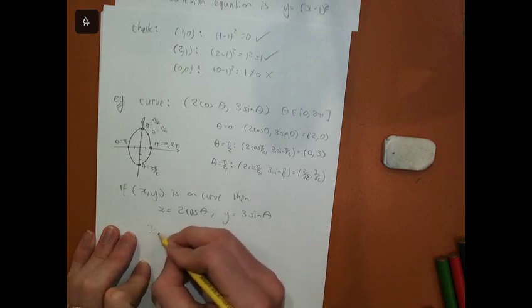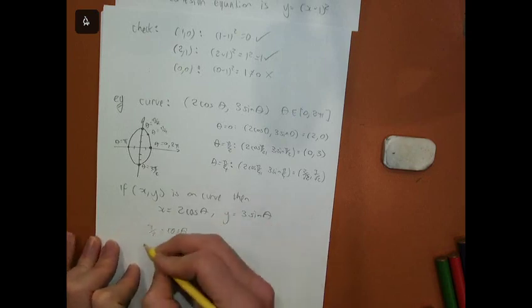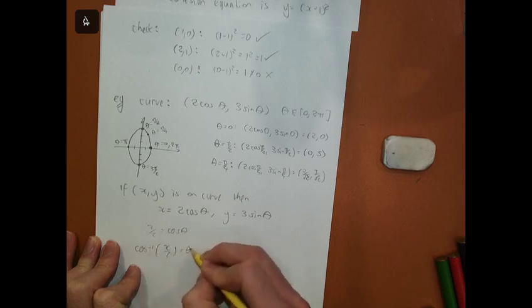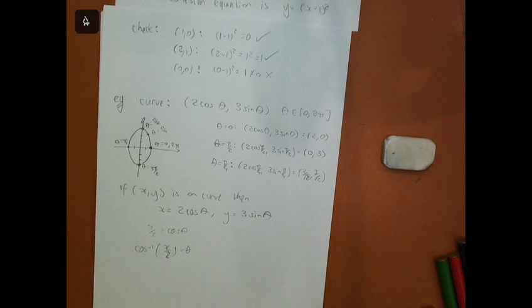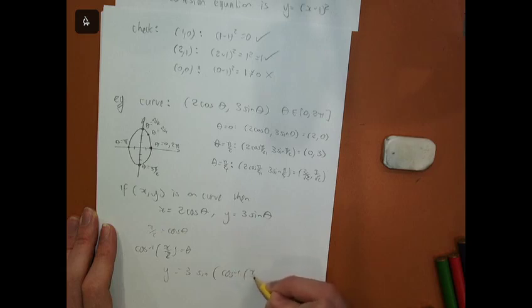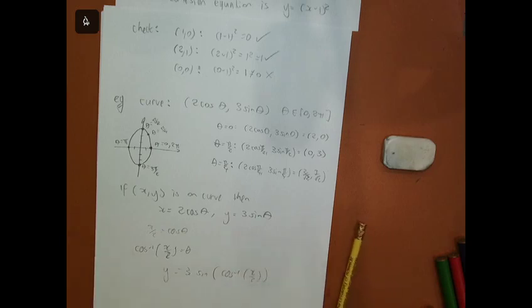Well, I suppose I could do this. x on 2 is cos theta, and cos inverse of x on 2 is theta. And then sub that into the other one and we'll get y is 3 sine of cos inverse of x on 2, which is, I suppose, a perfectly good equation, but it doesn't feel right. Most mathematicians do not like to have inverse functions nested into each other like that.